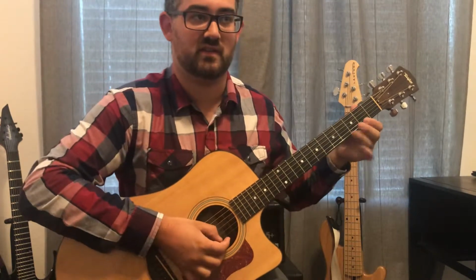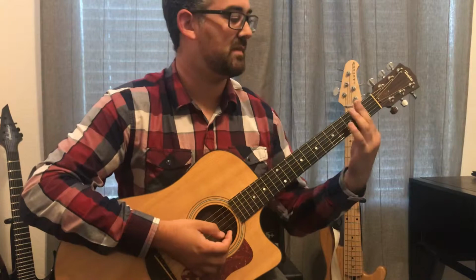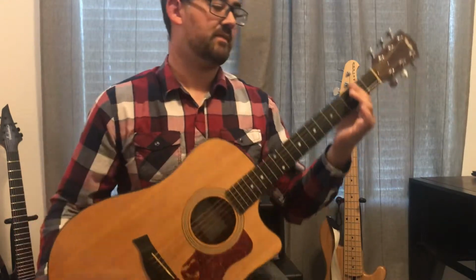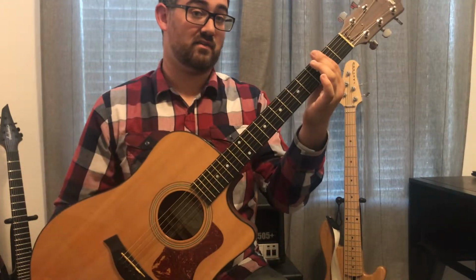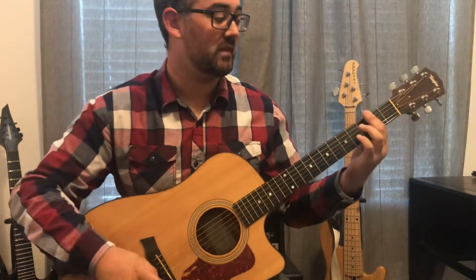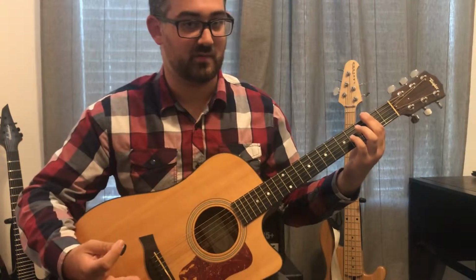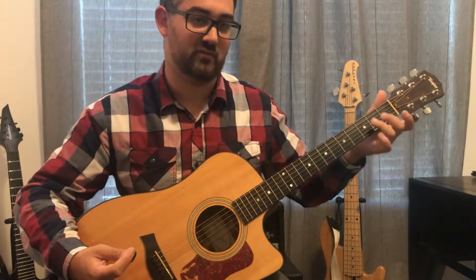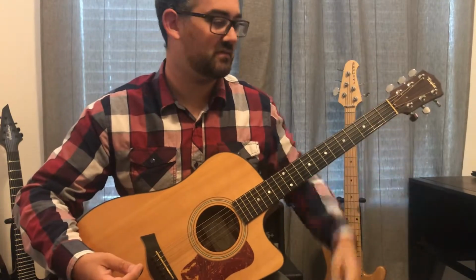See, I'm getting a little buzz in there. Might just be my intonation. If you can get all the notes sounding good there, then a bar chord is a piece of cake. You just apply a shape to the bar chord, which we've been over the basic shapes in one of our first lessons.